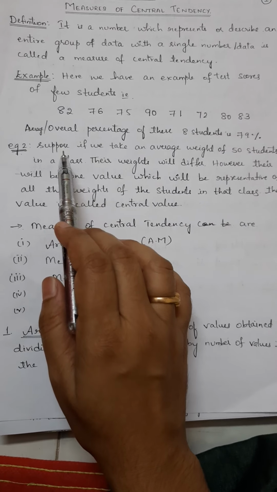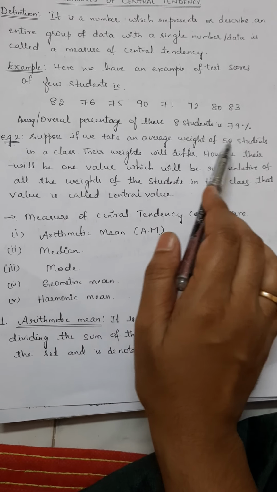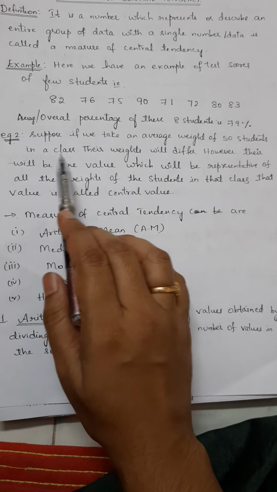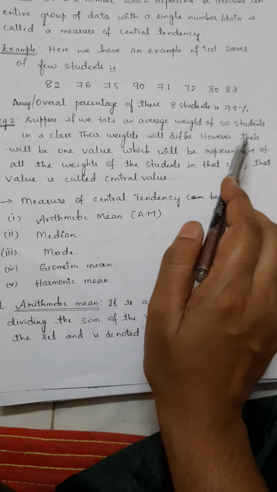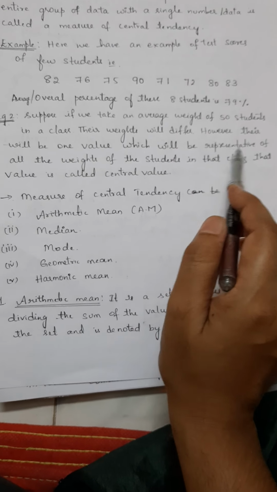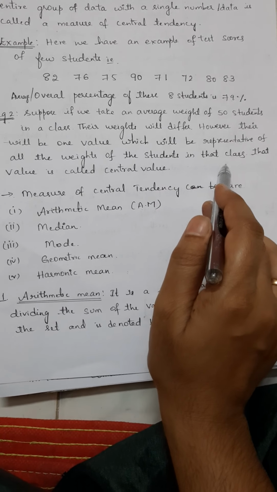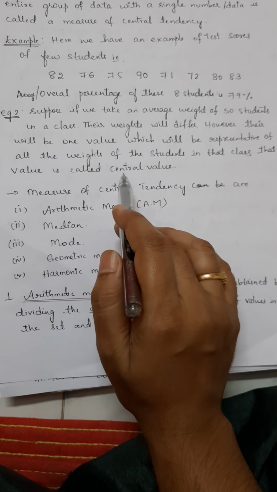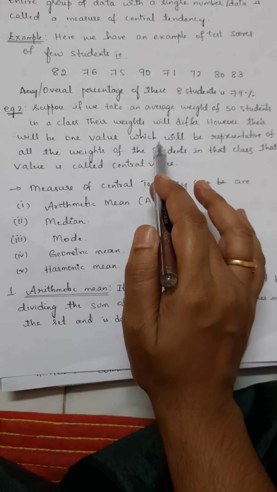Let us take up one more example. Suppose we take the average weight of 50 students in a class. Their weights will differ. However, there will be only one value which will be representative of all the weights of the students in that class. That value will be called the central value. This is nothing but a central tendency.